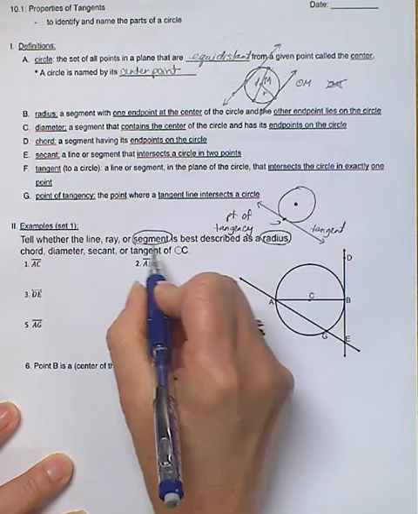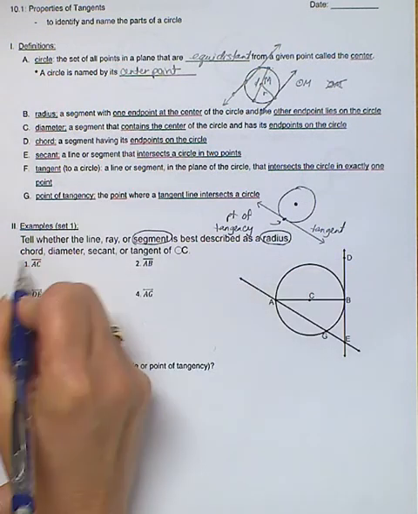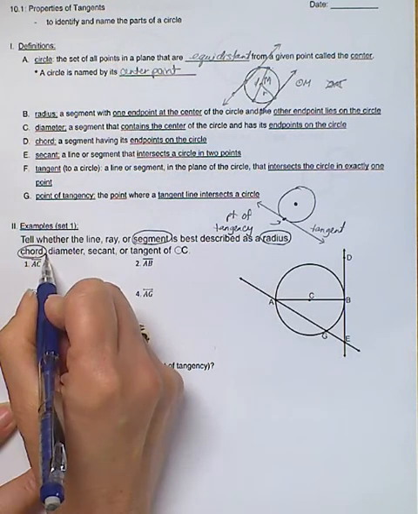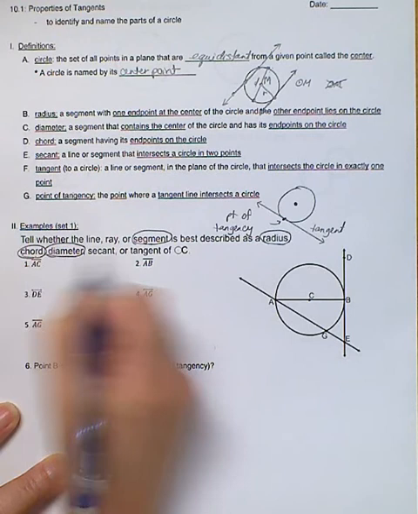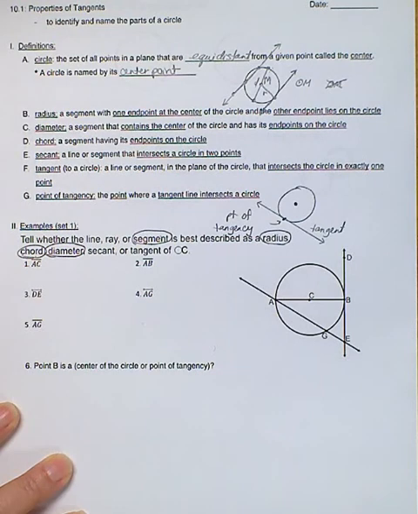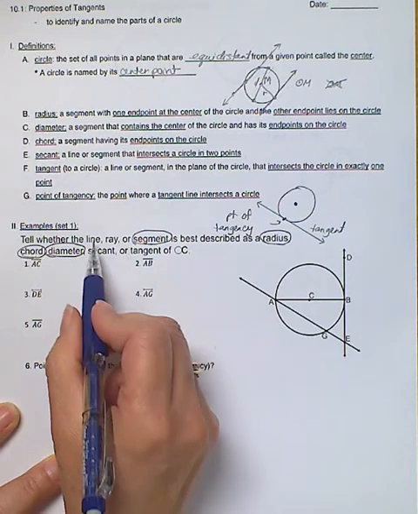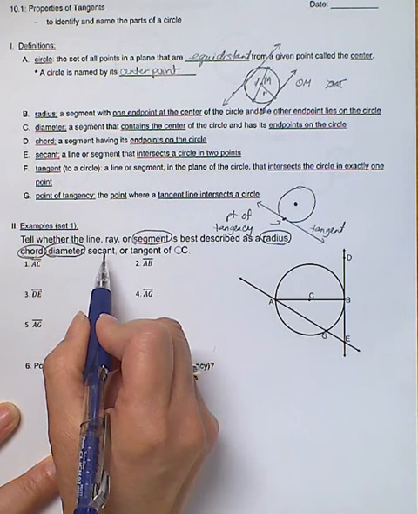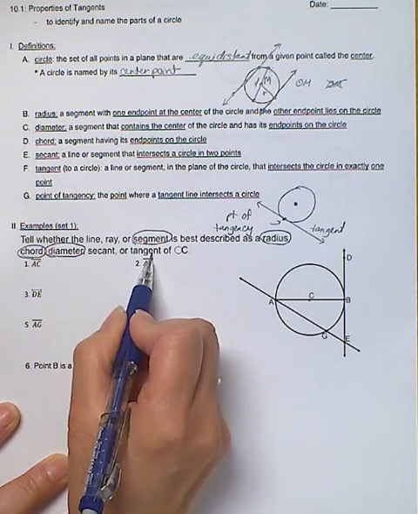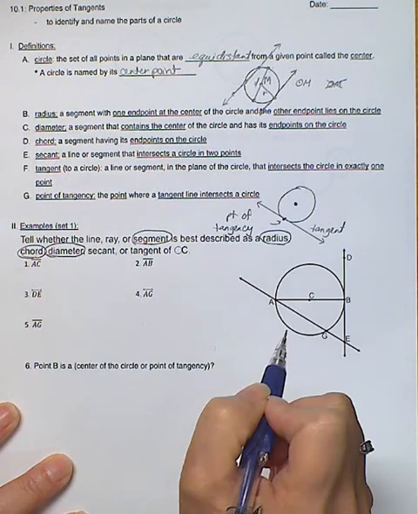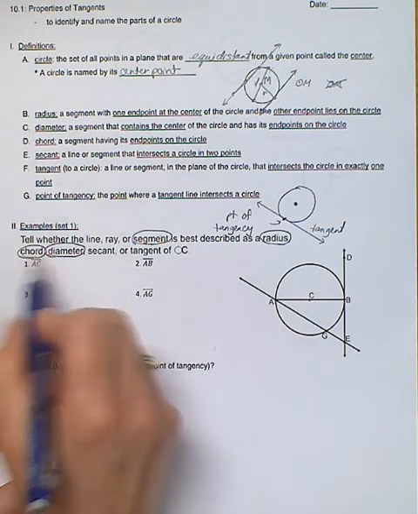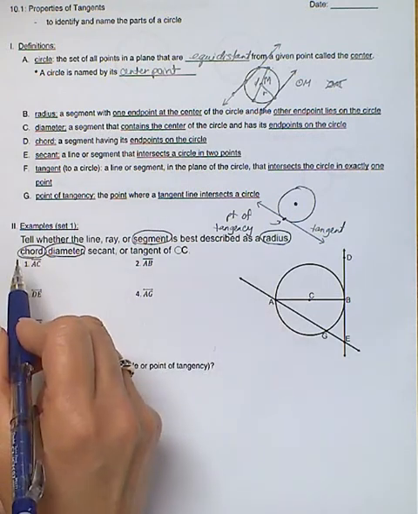A chord can only be a segment, and a diameter can only be a segment. If you have a line or a ray, then it could also be a secant or a tangent. But if it's a segment only, it could be all five, but a radius could not be a ray, and a radius could not be a line.